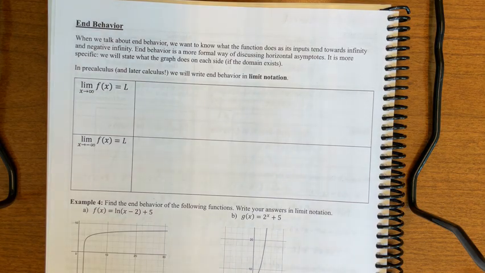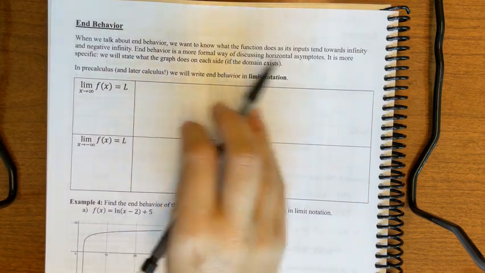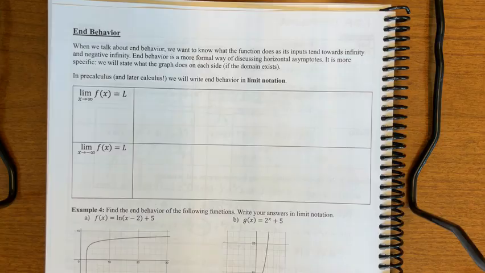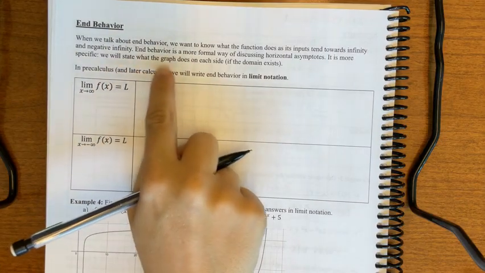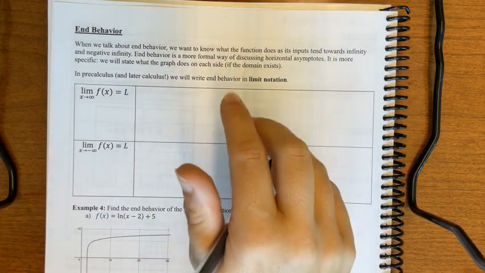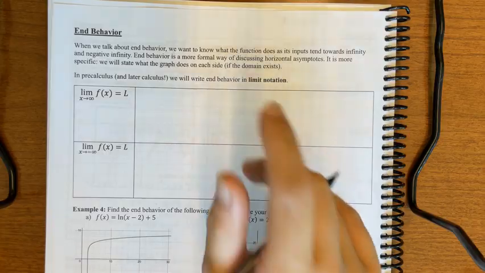the function does as the inputs get massively large, as it goes to infinity, or as it gets really, really small, so going to negative infinity. End behavior is a more formal way of discussing horizontal asymptotes when we get to functions that have those. And it's more specific: we're going to state what the graph does on each side of the function, as long as the domain exists going to either side.